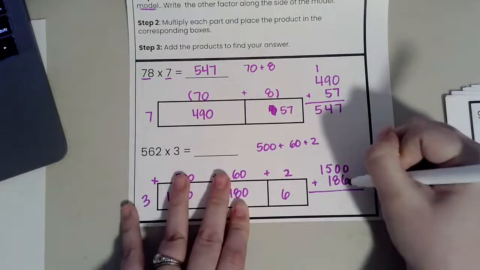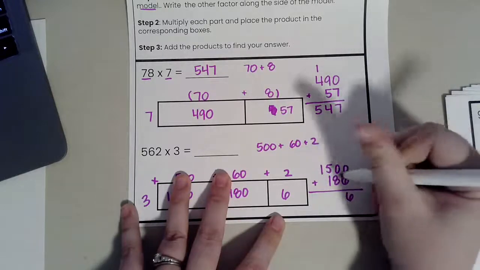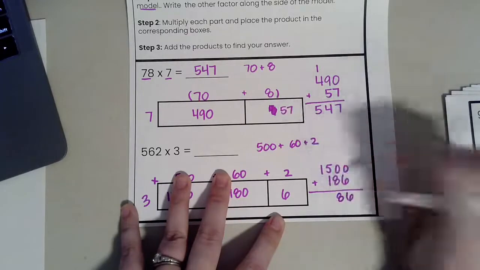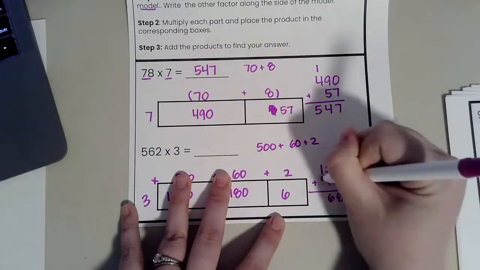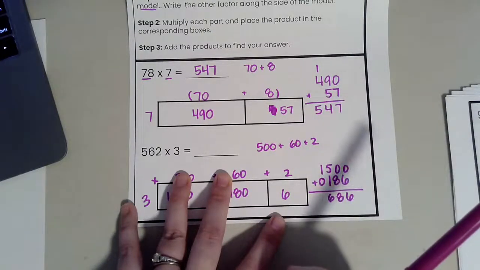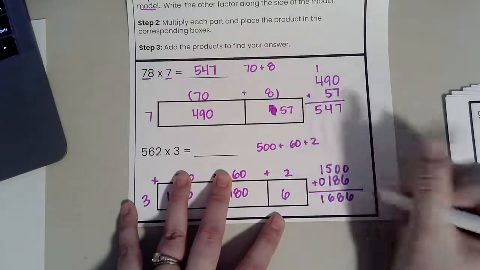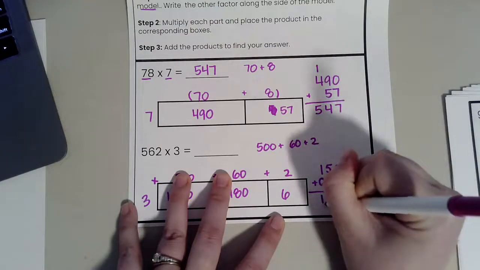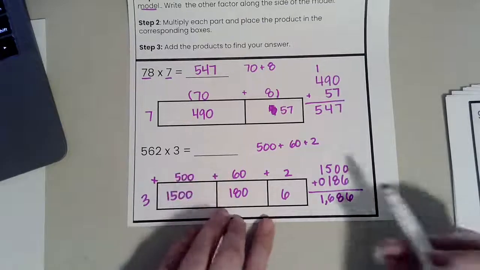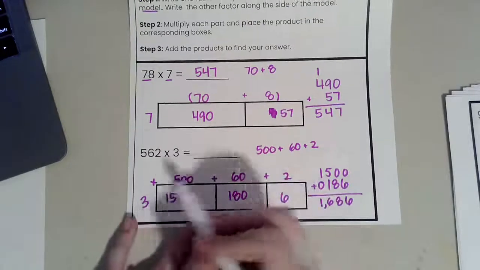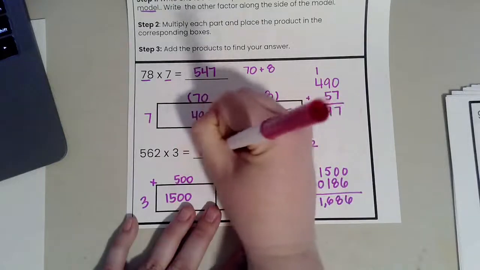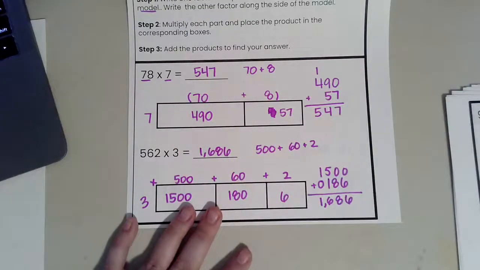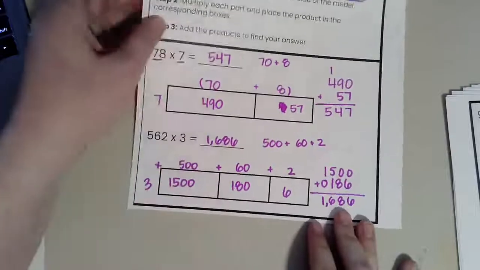So 0 plus 6 is 6. 0 plus 8 is 8. 1 plus 5 is 6. And 1 plus, remember I told you can always add a 0 if you want to be sure. 1 plus 0 is 1. And then let's count back 1, 2, 3 for our comma. So here's our factors, right? And then our product was 1,686. Okay, so let's go on to our next page.